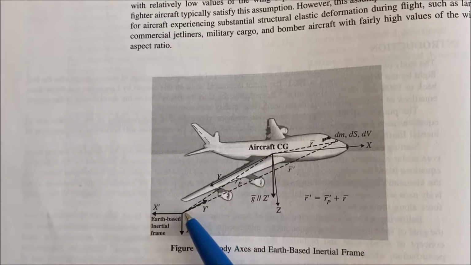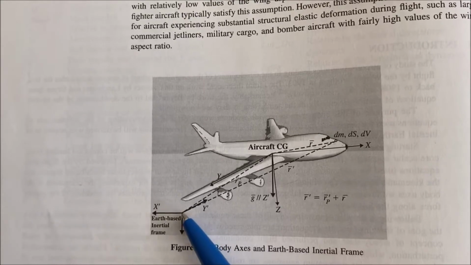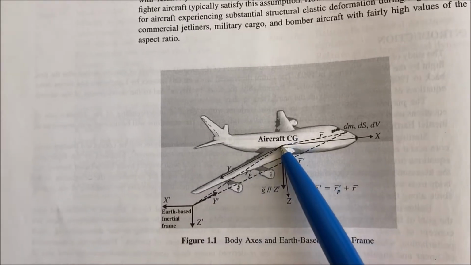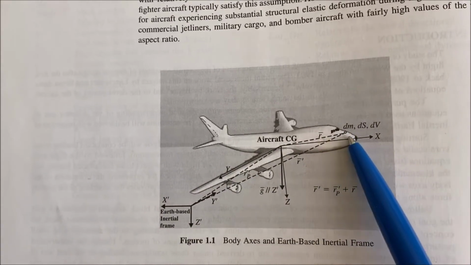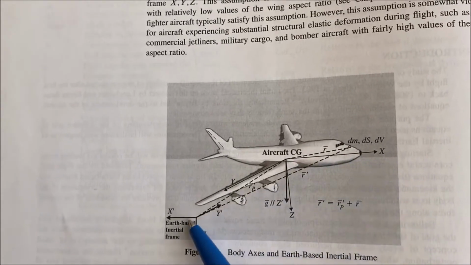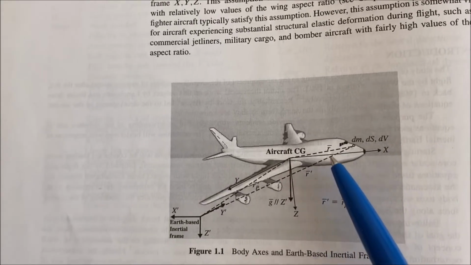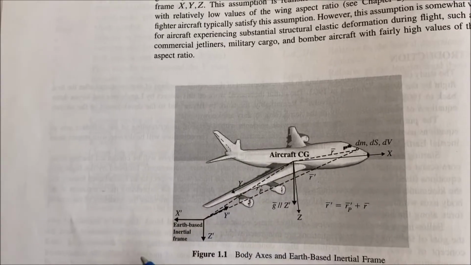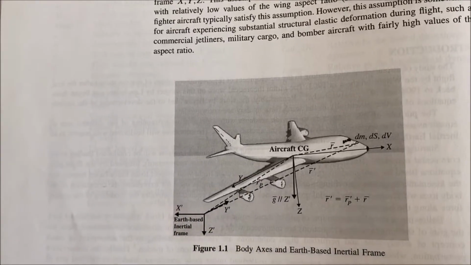So the first thing we're going to do is derive the conservation of linear momentum with respect to the Earth axis system, and then extend that to the body axis system. There are some vectors here which relate our chunk of aircraft to both of those axis systems. First of all, we're going to consider this vector here, r bar dash, which relates our chunk of aircraft to the origin of the Earth-based inertial frame, which has axes capital X dash, capital Y dash, capital Z dash.